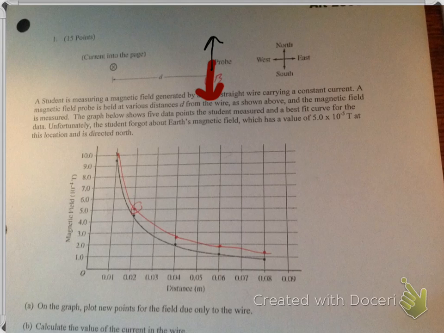Now, since magnetic fields are vectors, you take the difference between them. So what the student really measured in his graph, since they're pointing in opposite directions, was his wire's magnetic field minus the Earth's magnetic field. And since we want just the wire, we have to get rid of the Earth's magnetic field. So when you take the wire minus the Earth, what you're basically doing is subtracting this 5 times 10 to the negative 5 Tesla each time.